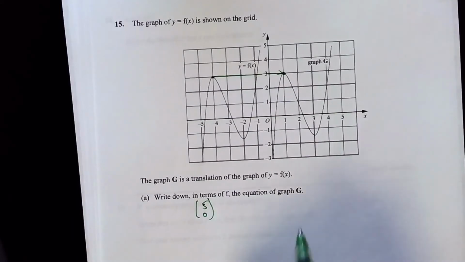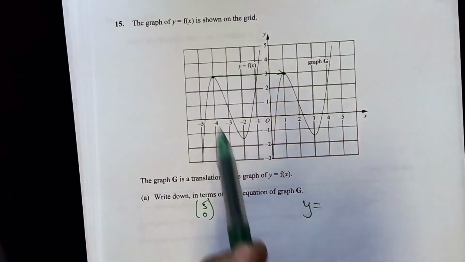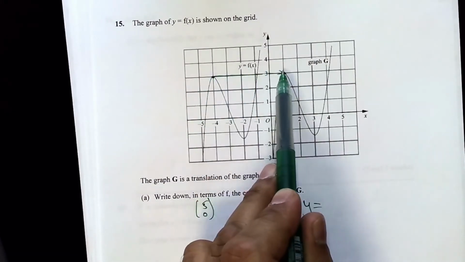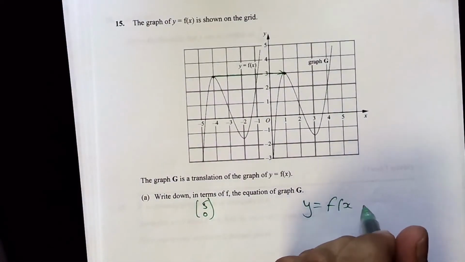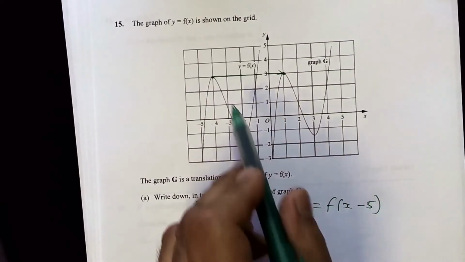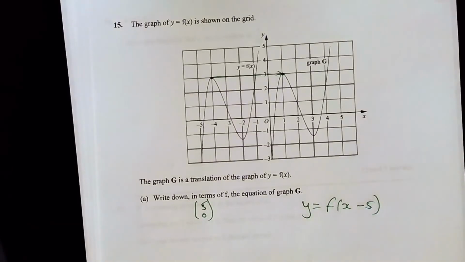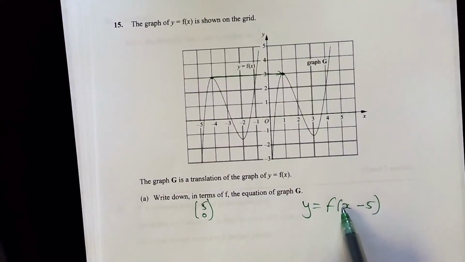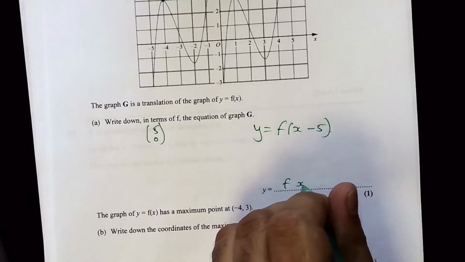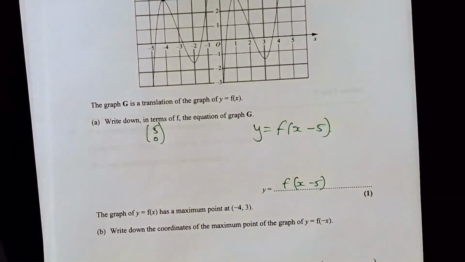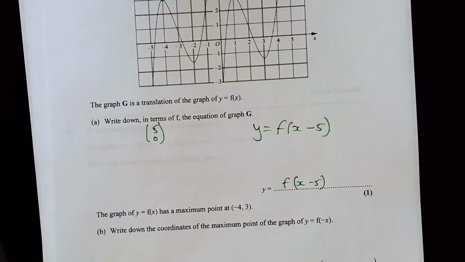So for my equation, and for transformation of graphs, if it's been translated left or right, it's the inverse value, the opposite value inside the bracket. So what that will mean is my answer will be f(x minus 5), because it's moved 5 to the right, so inside the bracket is the opposite value. So y equals f(x minus 5), and that's my answer. It's been translated 5 squares to the right.